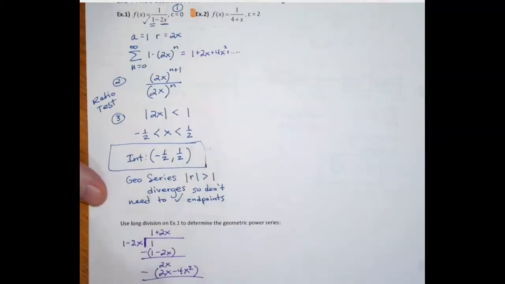And then we're going to subtract, just like we do long division with numbers. So now these will cancel, and this will be positive 4x squared. Now we want to cancel that out, so we're going to add 4x squared up top here. And that's going to be 4x squared minus 8x cubed. And that's going to be 0, and this is going to be 8x cubed. And we could continue. So we could also get the series that way. Okay.